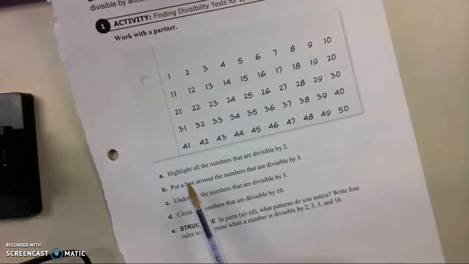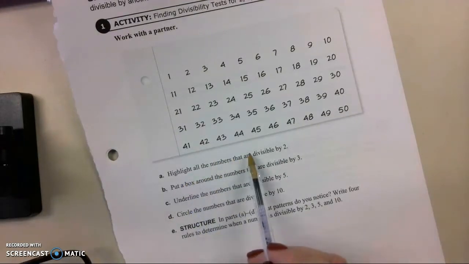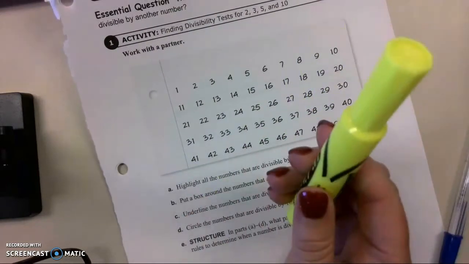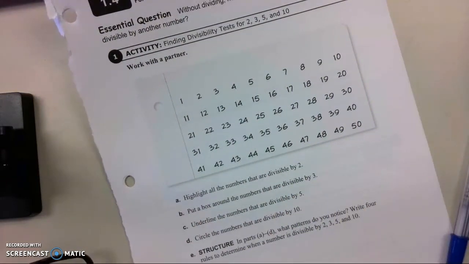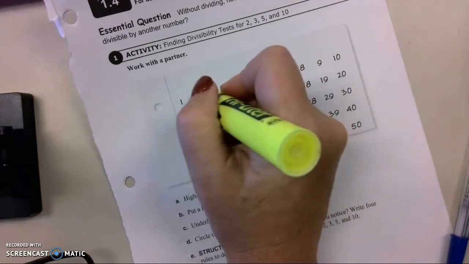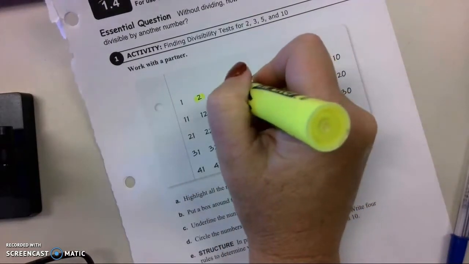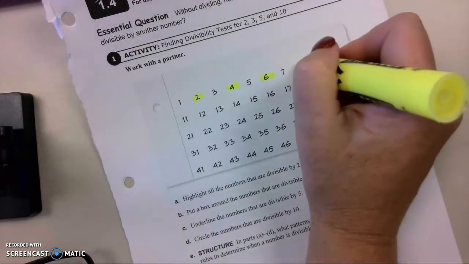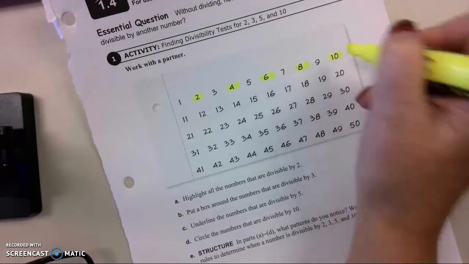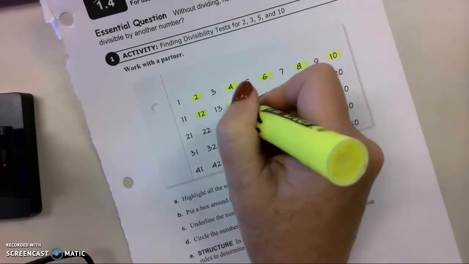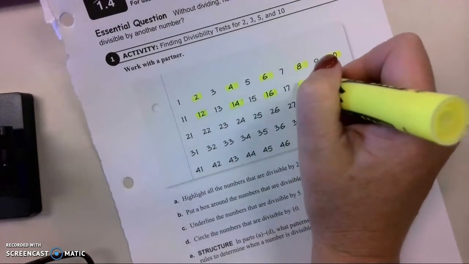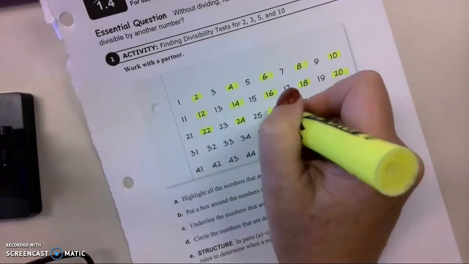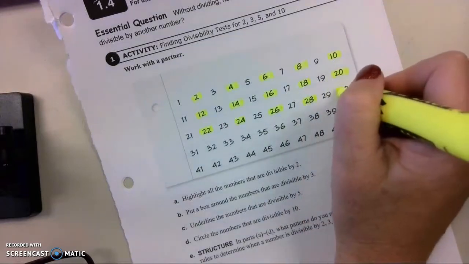The first set of directions says, highlight all of the numbers that are divisible by 2. So I have my highlighter here, and I'm going to go ahead and highlight. So 2 is divisible by 2, and 4 is divisible by 2, and 6. And you'll notice that we're counting by 2's here. So as we go, we're looking at every other number. I'm going to go ahead and highlight all of those.